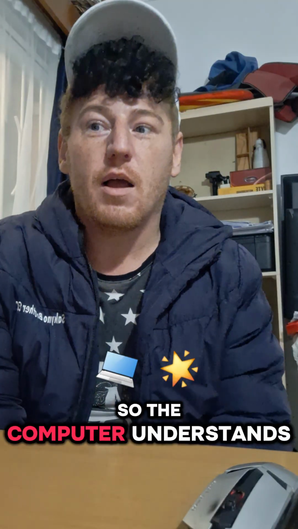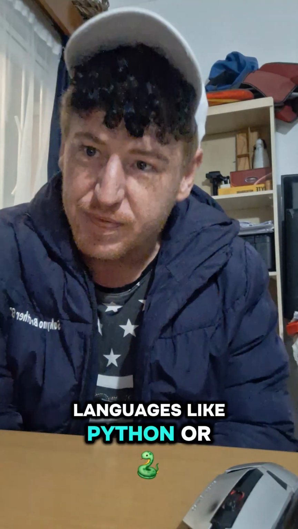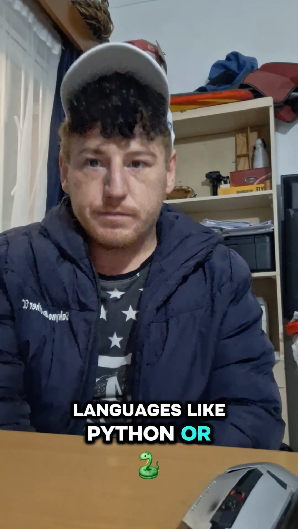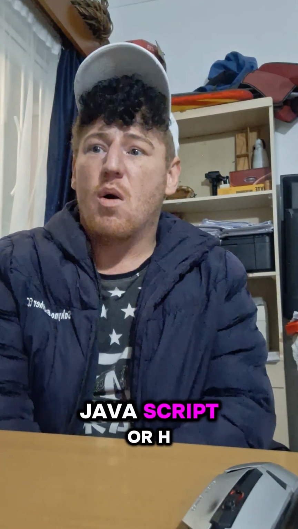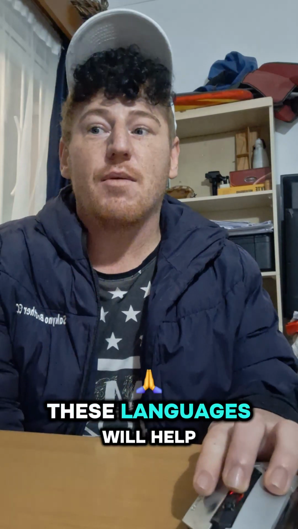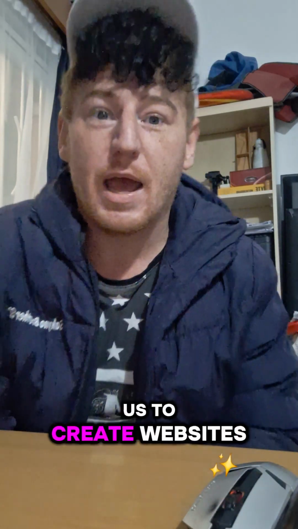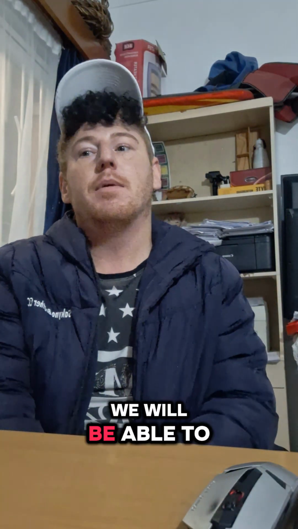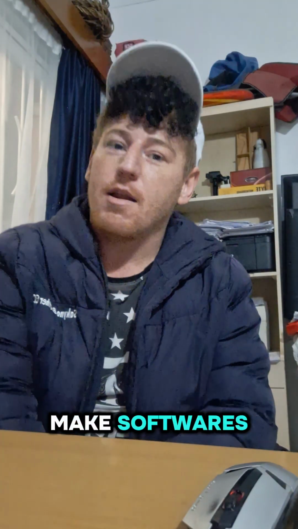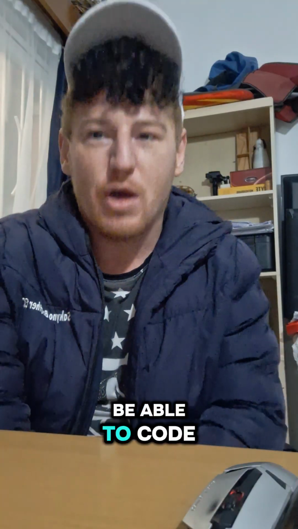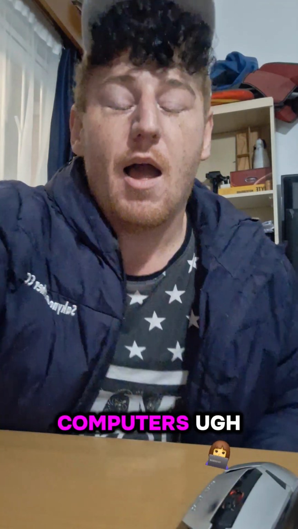The computer understands languages like Python, JavaScript or HTML. These languages help us create websites, code apps, make software, and code computers and robots.